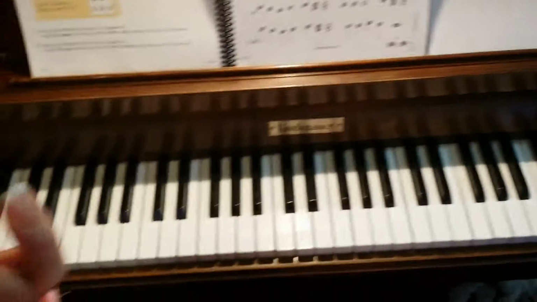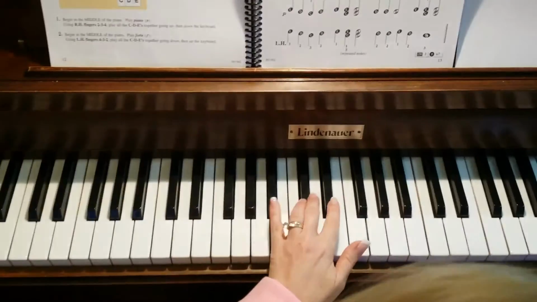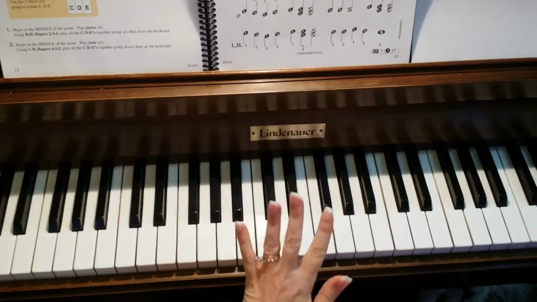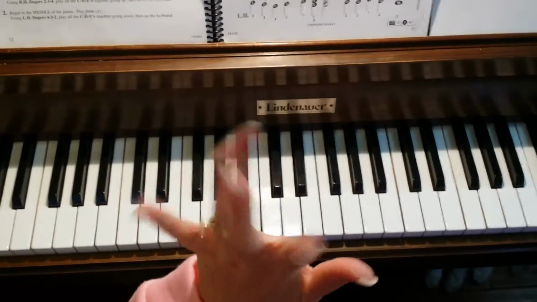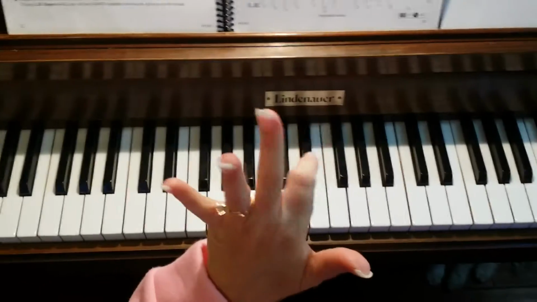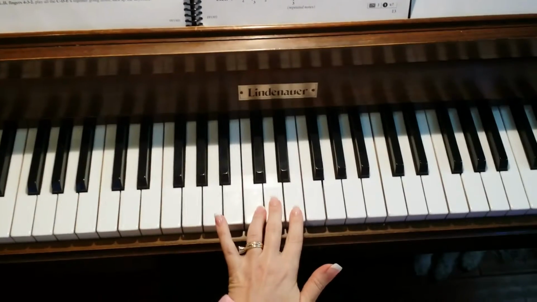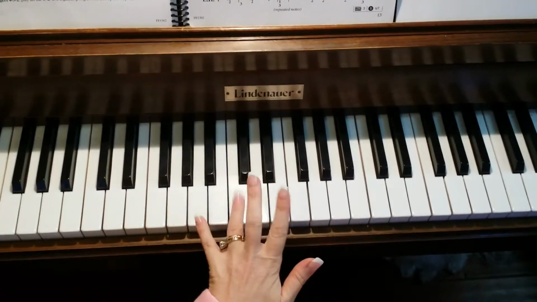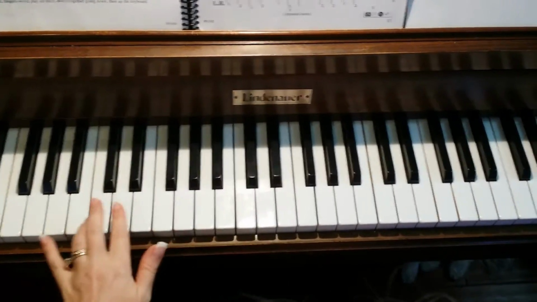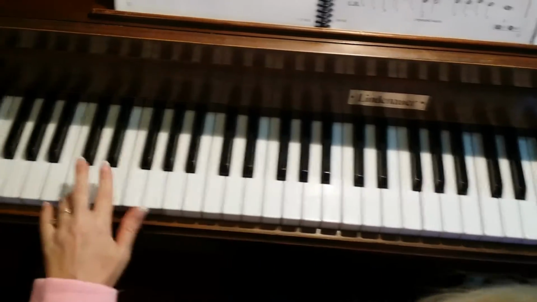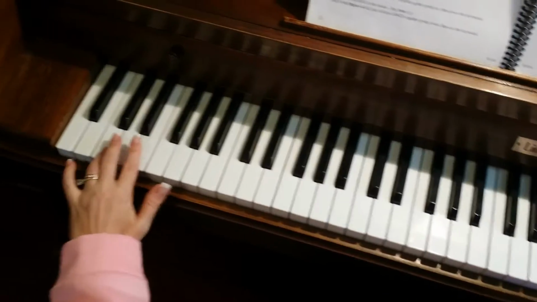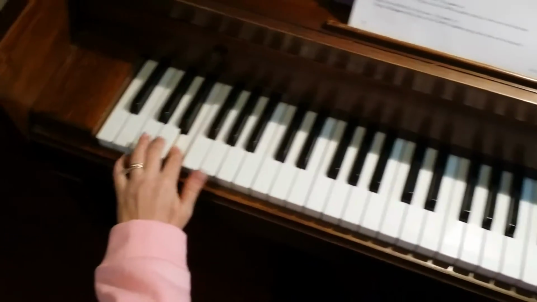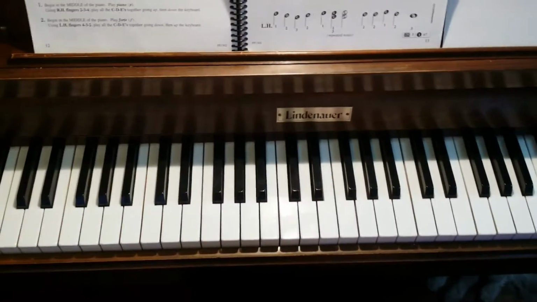Now with our left hand, we're going to find the group of 2 black keys, and we're going to use fingers 4 on C, 3 on D, and 2 on E. So here we go. We're going to play down going to the left. C, D, E, C, D, E. So practice that a few times going up and down the keyboard.